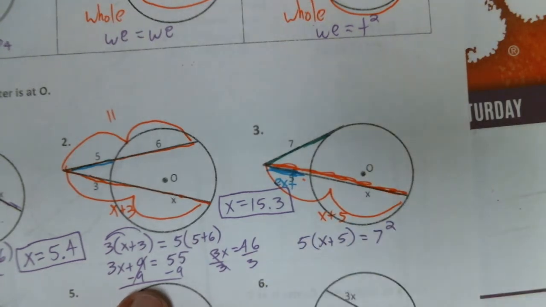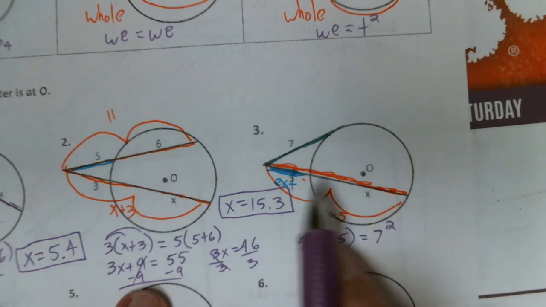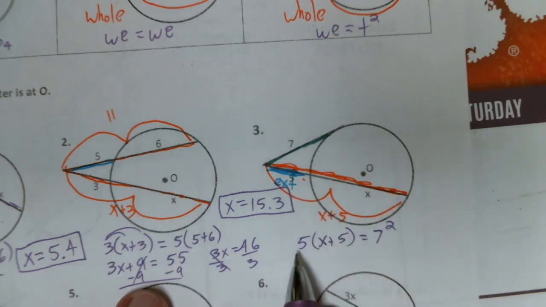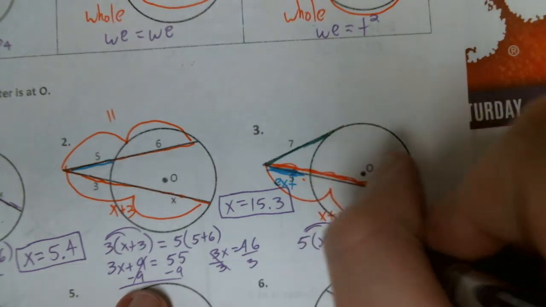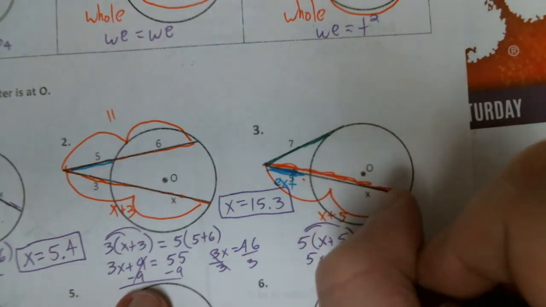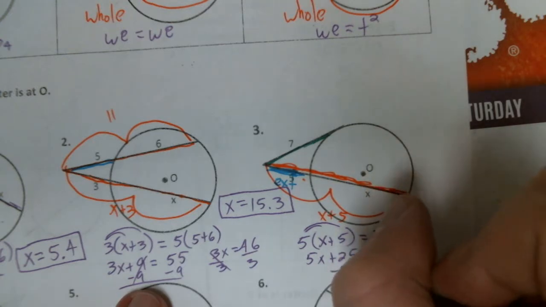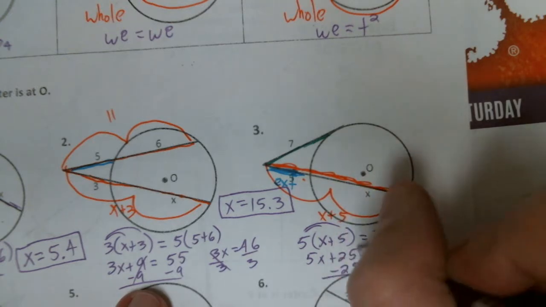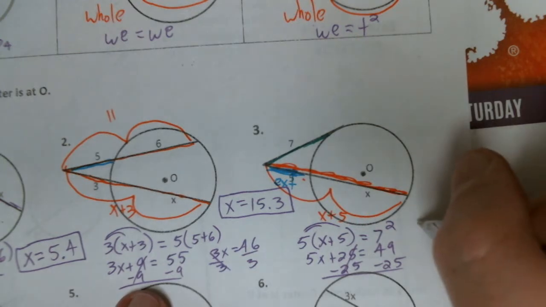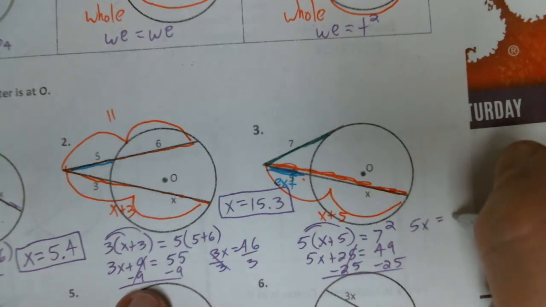Okay, let me stop for just a second, make sure you're okay with what I just did. The whole orange piece, x plus 5, whole times exterior, equals tangent squared. Okay, let's distribute. 5x plus 25 equals 49. Subtract 25 from both sides, and we get 5x is equal to 24.